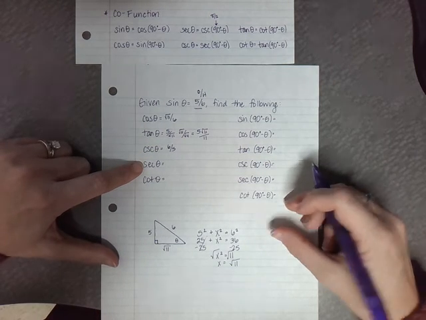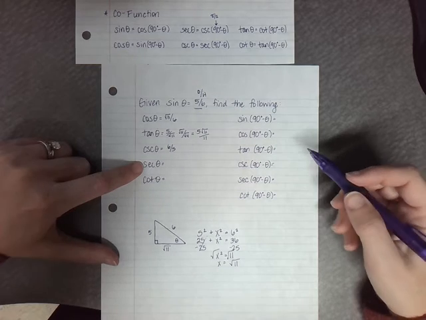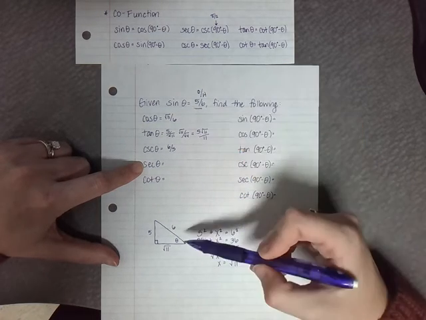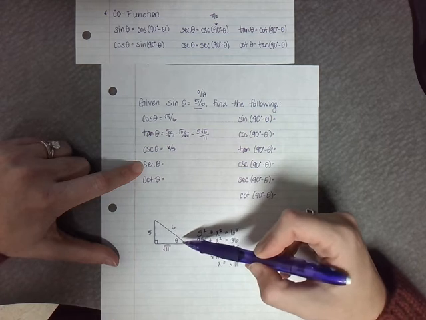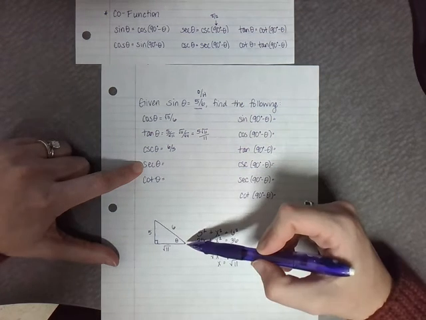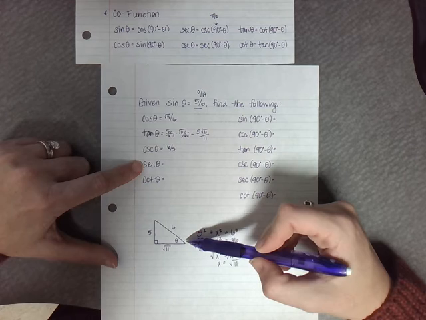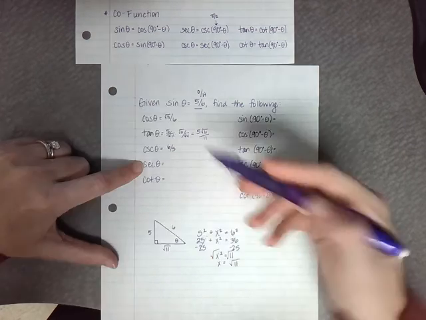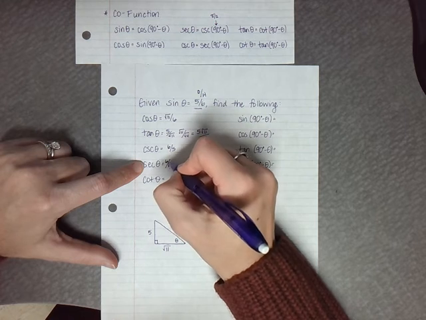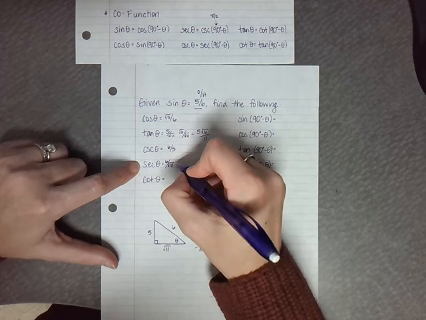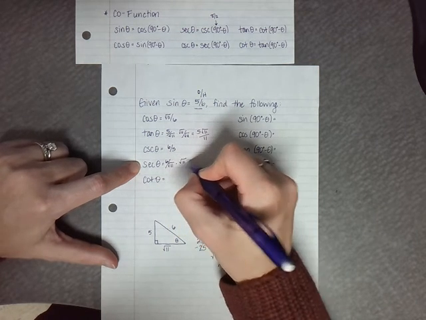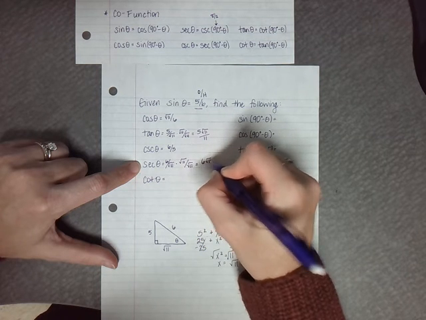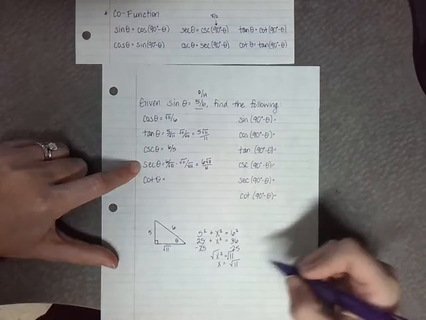Secant's the same way. Secant and cosine are reciprocals. So we can just flip cosine, or if you'd prefer to come back to the triangle and remember that cosine was adjacent over hypotenuse, so we need hypotenuse over adjacent, which would be 6 over square root 11. And we can't have square root 11 on the bottom, so rationalize that, which will be 6 square root 11 on the top, and then just 11 on the bottom.